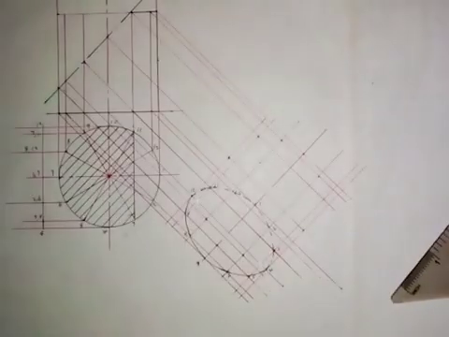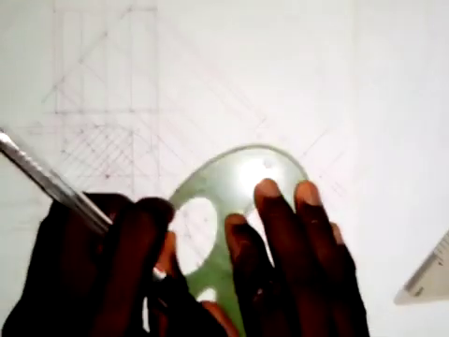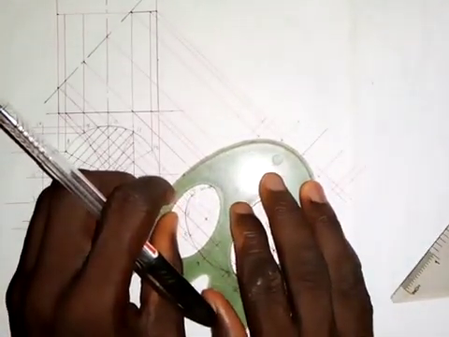All these points, we are going to join them together with the use of a French curve. So I'm doing that right now.